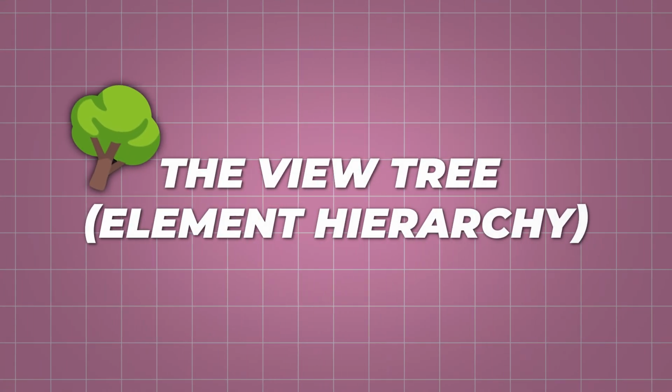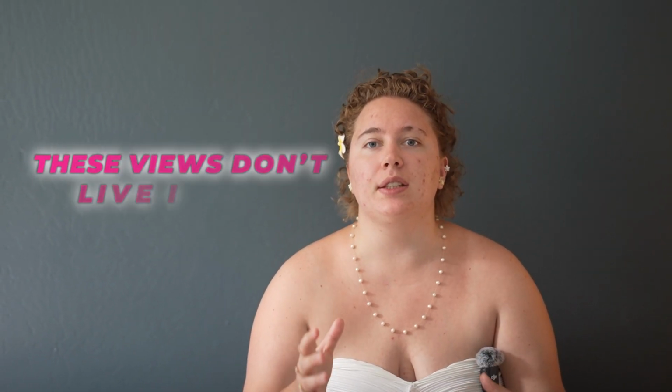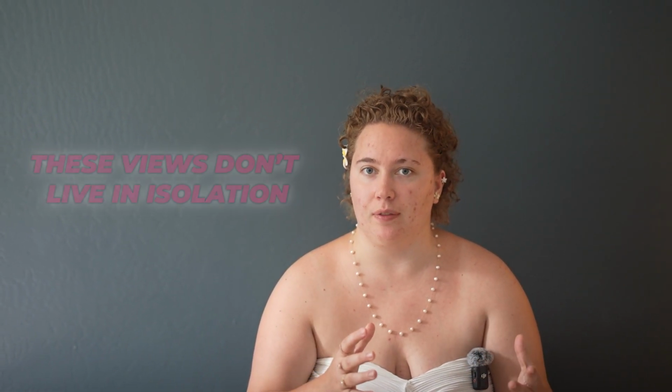How Android views are rendered under the hood. The view tree, element hierarchy. Imagine your phone screen as a canvas. Everything you see on it, buttons, text, images, lists, are individual components called views. These views don't live in isolation. They're organized in a hierarchical, tree-like structure.